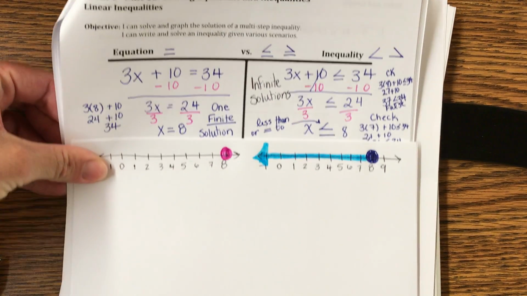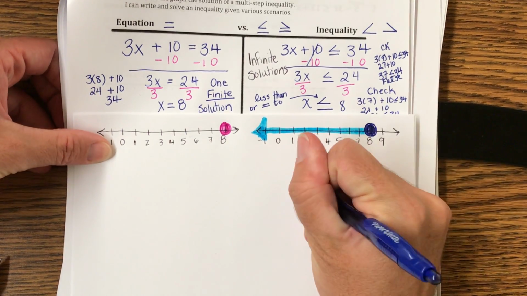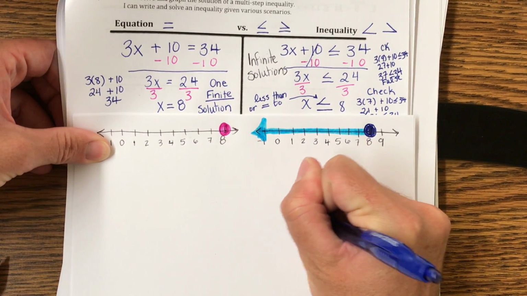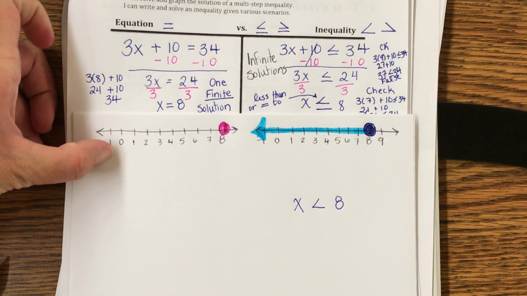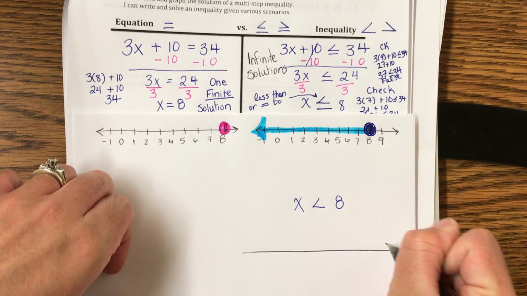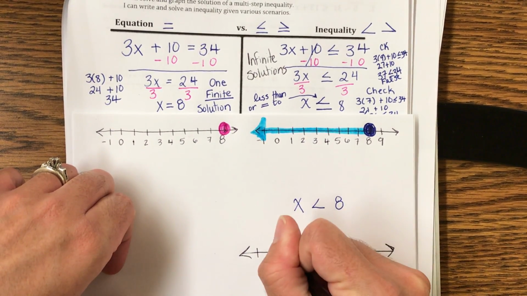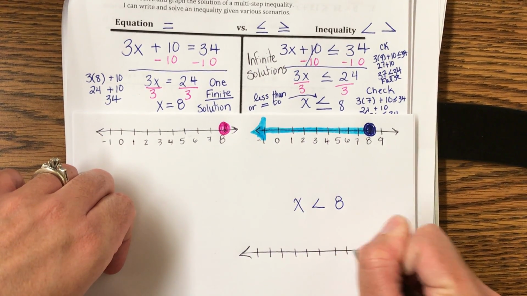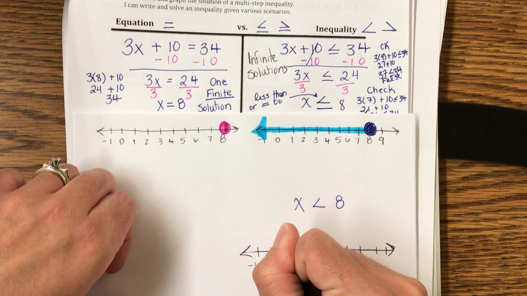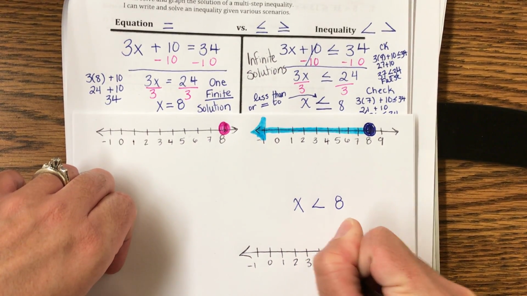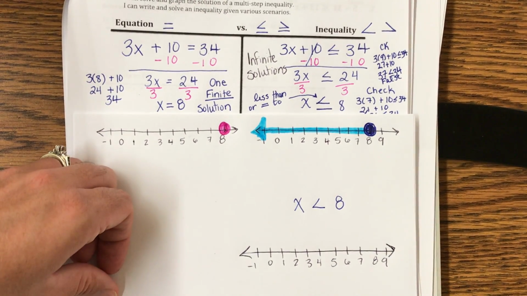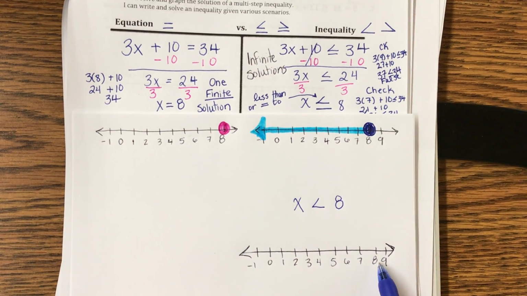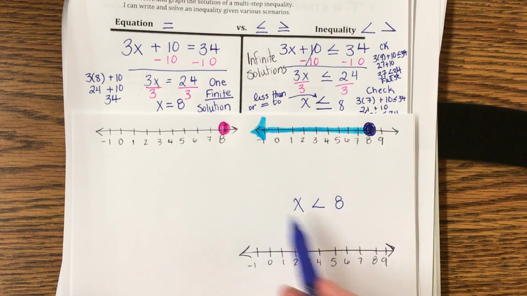Well, what would that look like if it was just x is less than 8? So if it was just x is less than 8, again, set up your number line. So in this problem, 8 is not part of the solution. You want everything below 8.